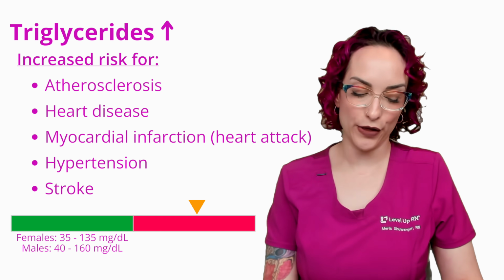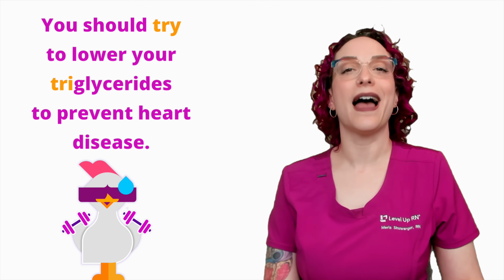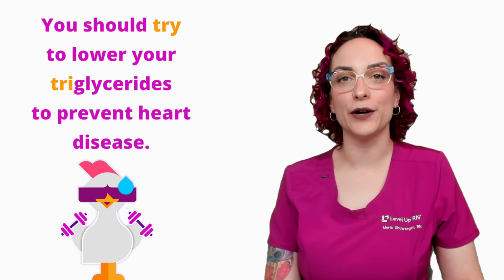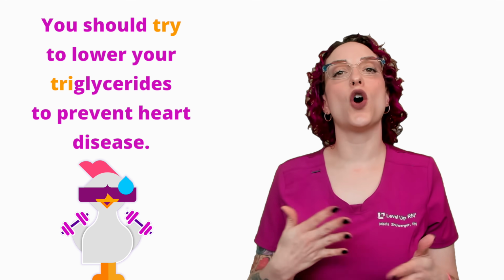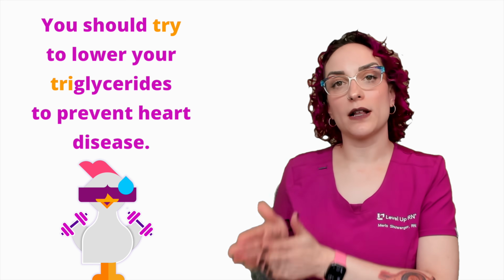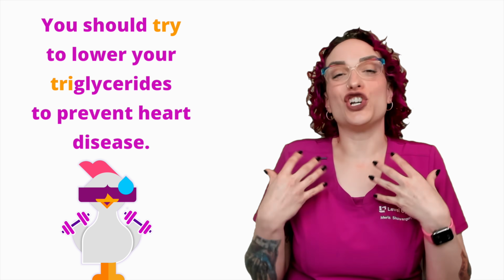We do have a cool chicken hint here to help you remember about triglycerides and what you can do to lower them. So we say you should try to lower your triglycerides to prevent heart disease with exercise and a healthy lifestyle. So exercise, healthy lifestyle, all of these things are going to go into reducing my triglycerides to have a heart healthy chance here.